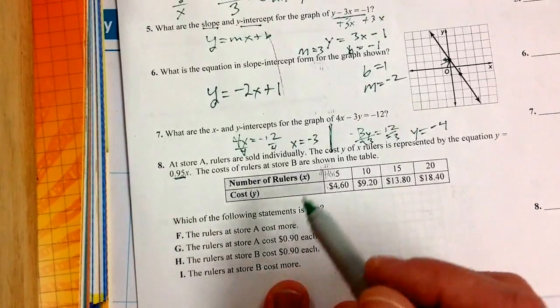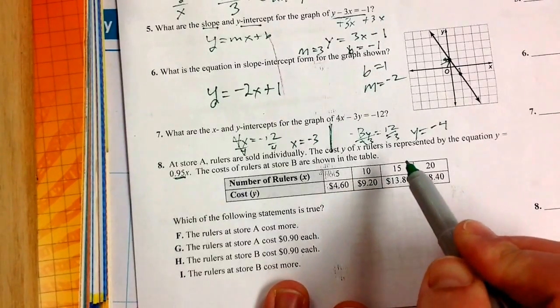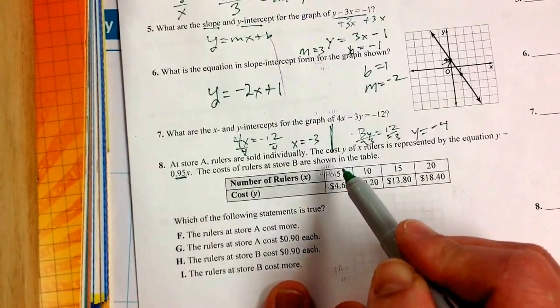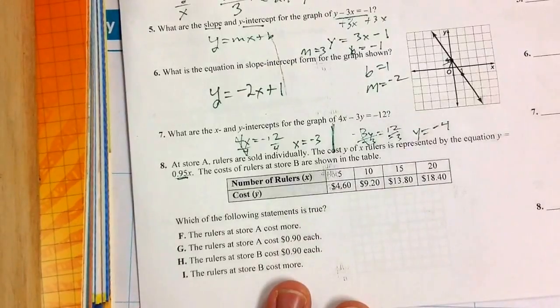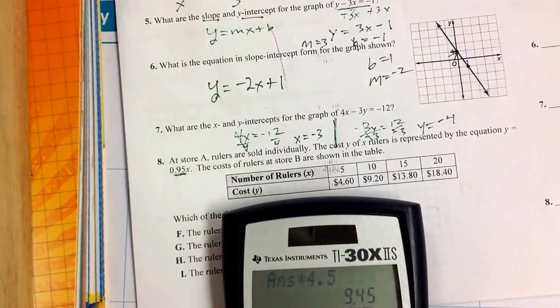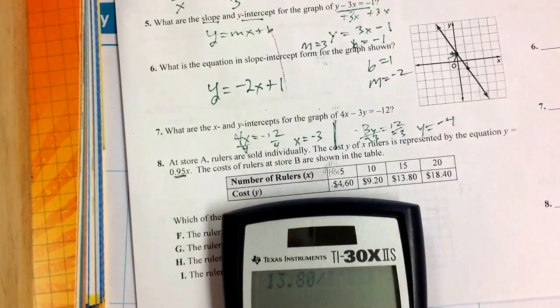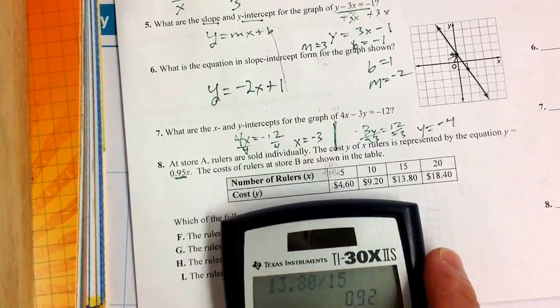And now we want to look at what is the cost at store B. So we're going to divide the cost per ruler and see what we're getting for a price. That's again going to be a calculator problem. 460 divided by 5 is 92 cents. I just want to make sure that value holds out. 920 divided by 10 is also 92 cents. I'm going to check one more just to make sure. 1380 divided by 15 is 92 cents.